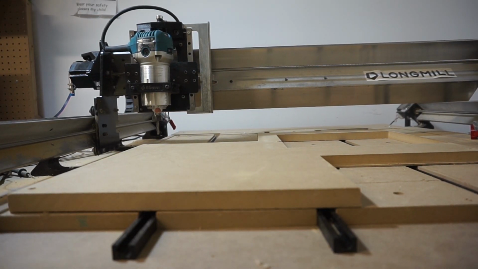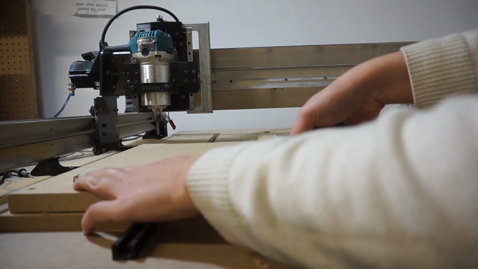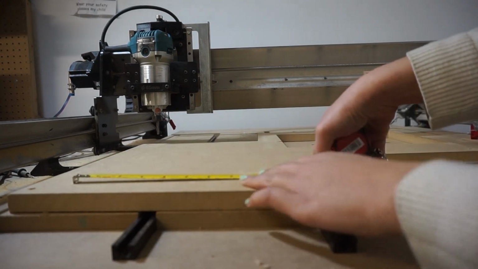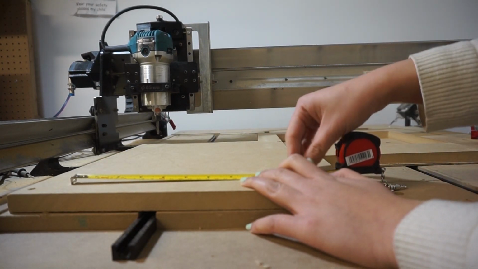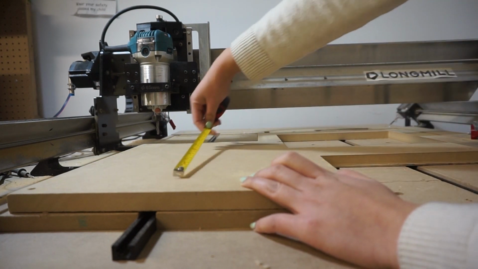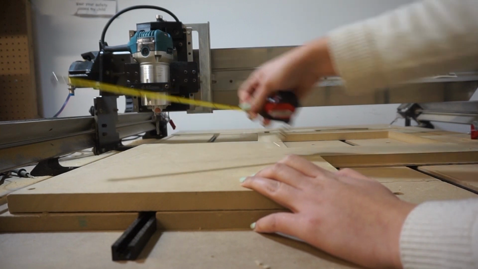I did scale it down a bit just because I think it'll look a little cuter if it was a little bit smaller. So it was like 240. So I definitely have enough room. 240 is here by around 200. Yeah, I do have enough room.